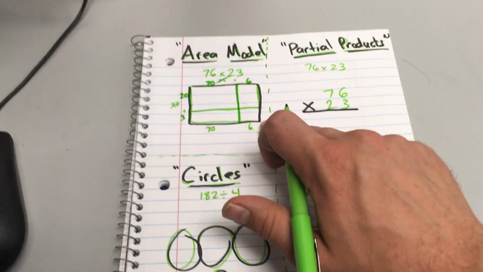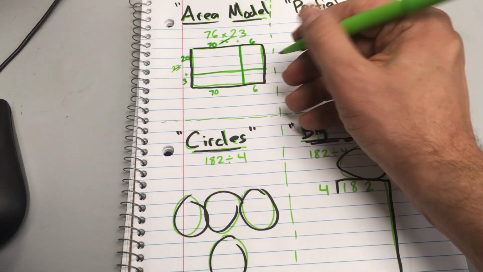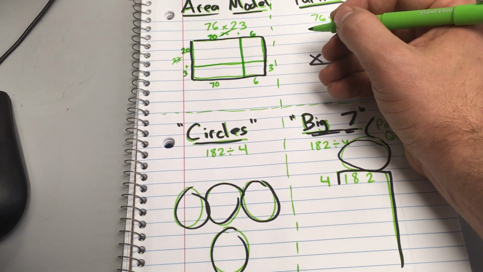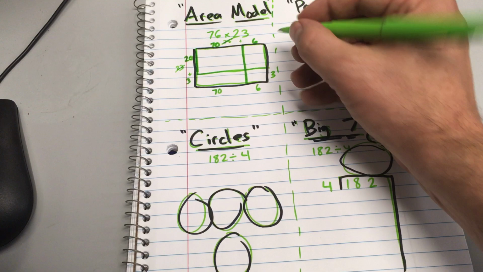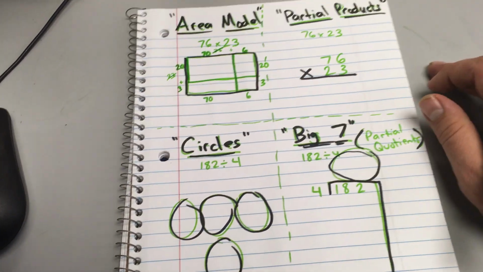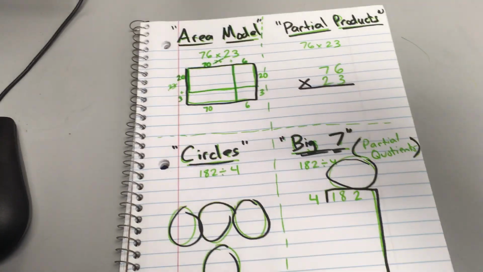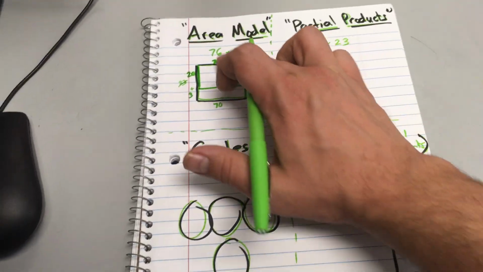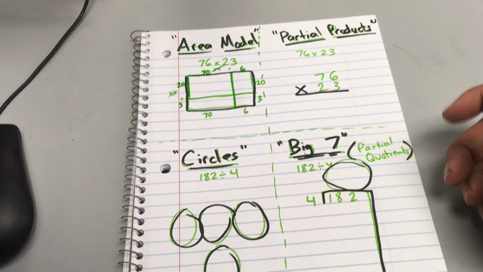Next, I have to label the right side of my rectangle, my area. And if the left side was 3, the right side will be 3. And same as before, if this section is 20, then so will this section be. Okay, I've labeled all my sides. They're all reasonable numbers. So the large numbers represent the large area. The smaller numbers represent the smaller area.